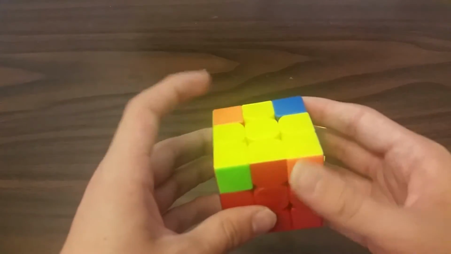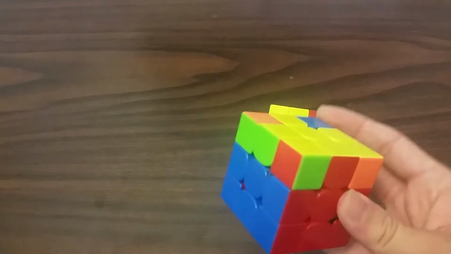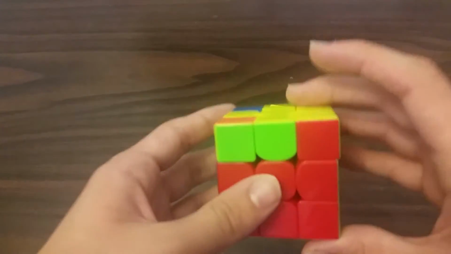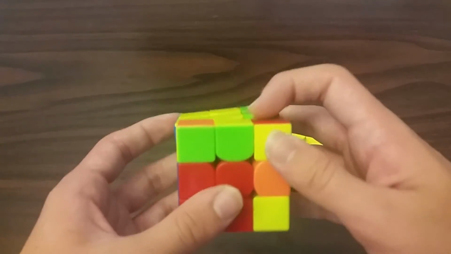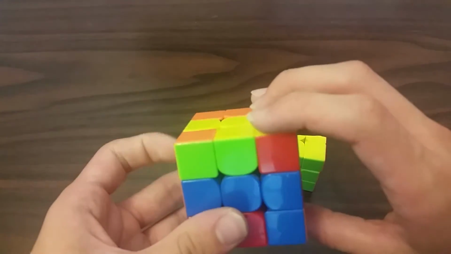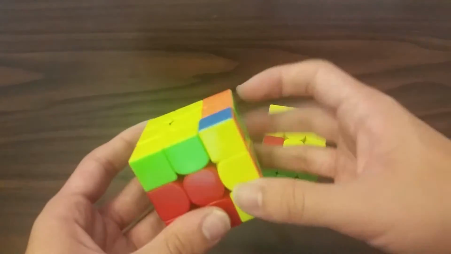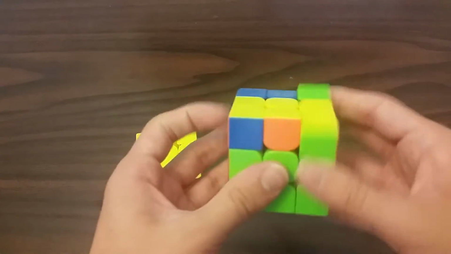So here, CP, these two are the same, and the bar is on the right. And also you could notice that, and you don't need to worry about CP in that case. So this one's also like a G perm, just starts F prime U prime F, R U R2 U Y U prime R U R U R prime Y U R. And yeah, that one flows nicely too.